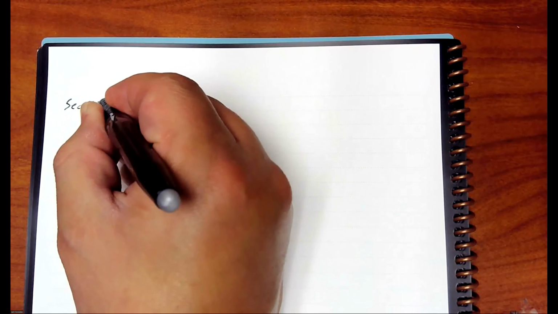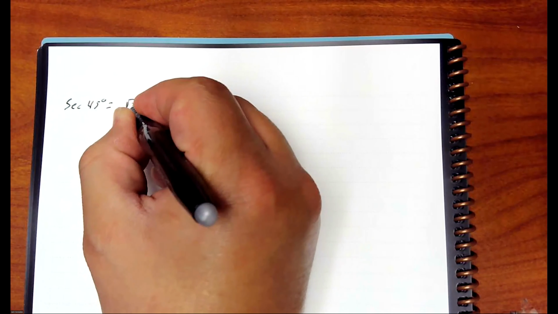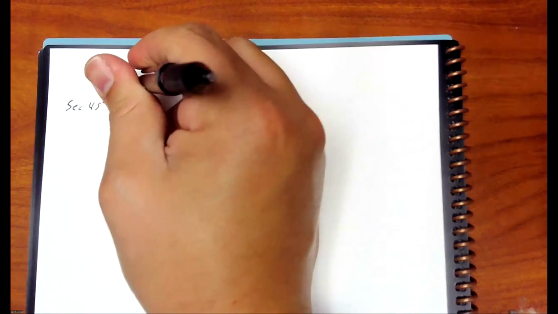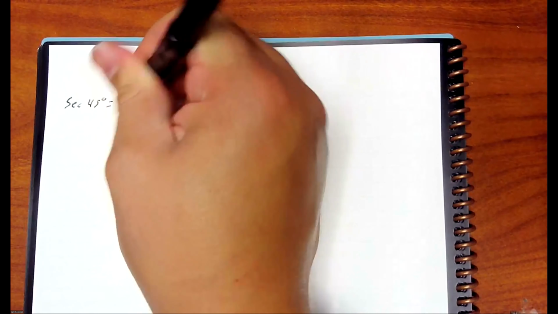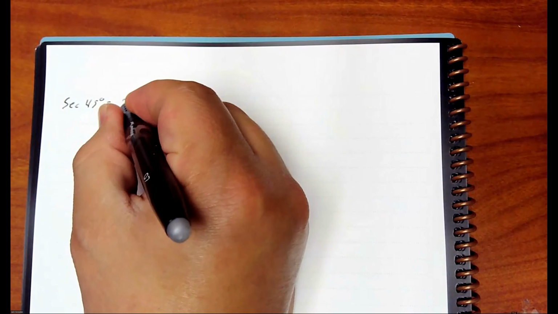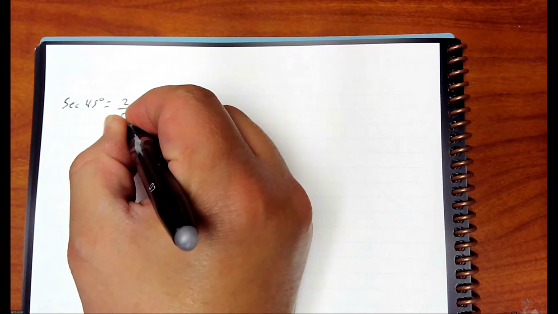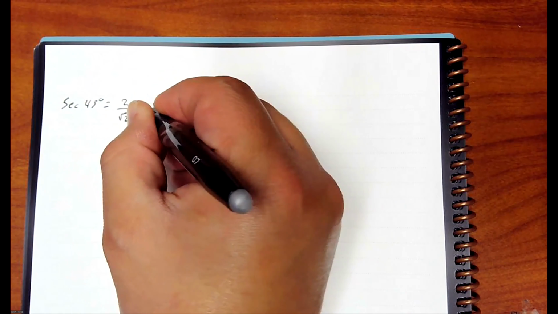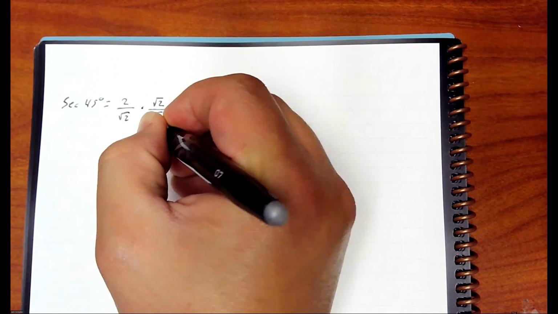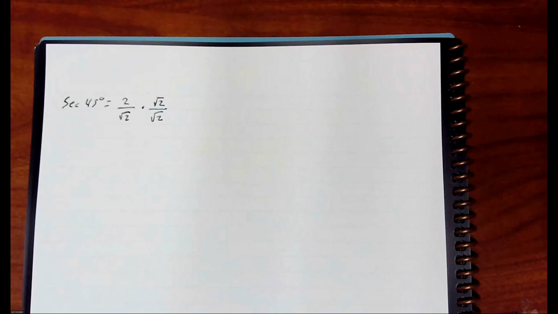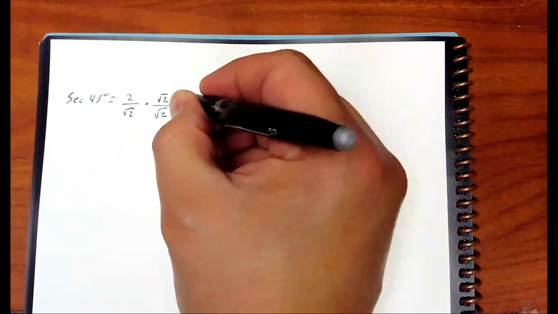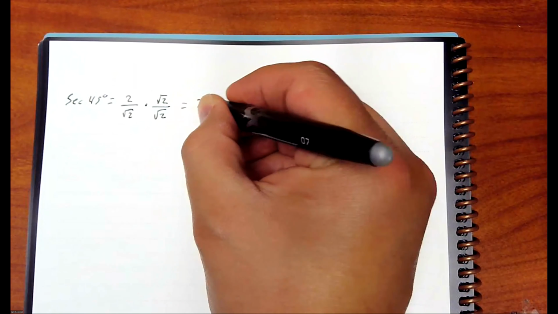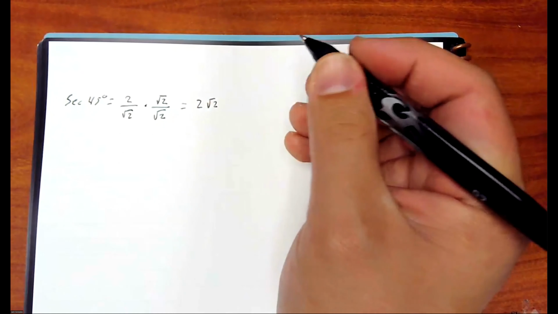So for secant of 45, we had, no, we had 2 over square root 2, right? So in order to rationalize, you have to multiply the top and bottom by square root 2. This essentially squares the bottom for you. So 2 times root 2 is just 2 times root 2.